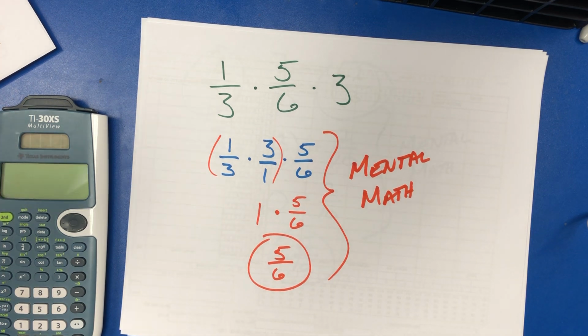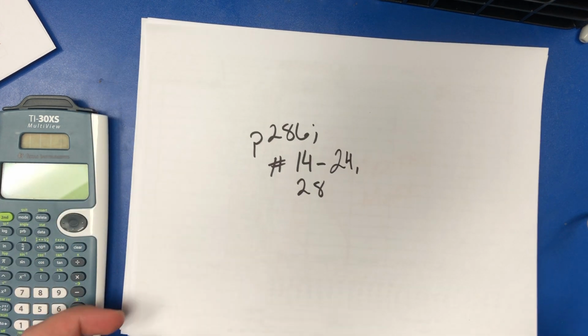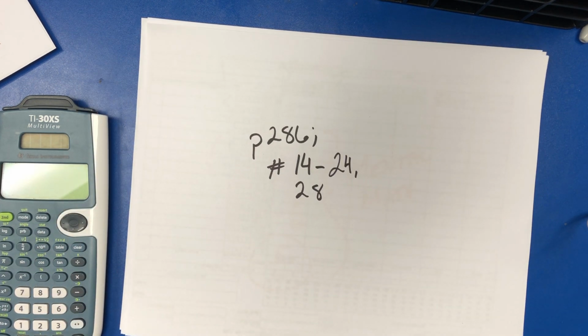All right, ladies and gentlemen, the last thing I have for you is your homework assignment. I want you to do page 286, starting on page 286, numbers 14 through 24. Again, remember that the directions for 14 through 17 are simply to write it as A over B form. You're going to have to do a little bit of putting things in order, and then a few more where you're going to have to do some evaluating the expressions. Look for those scenarios that we just went over.